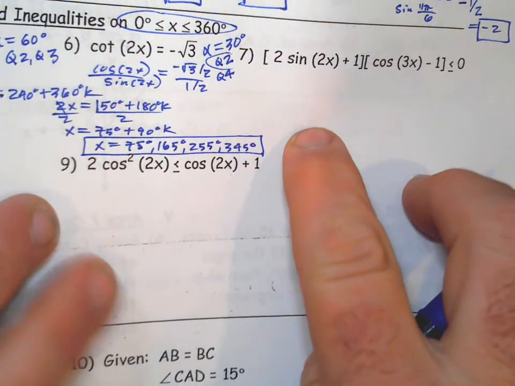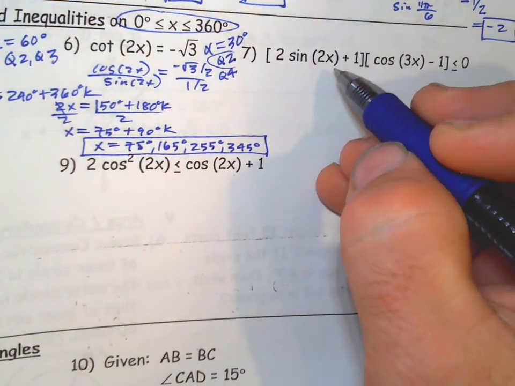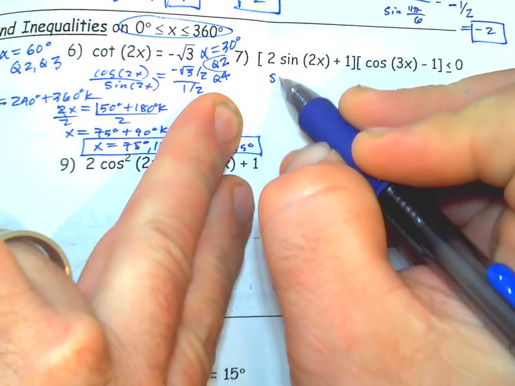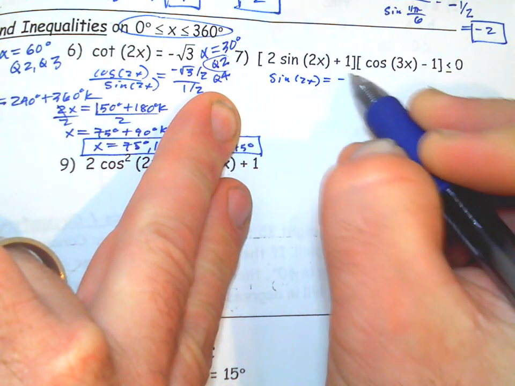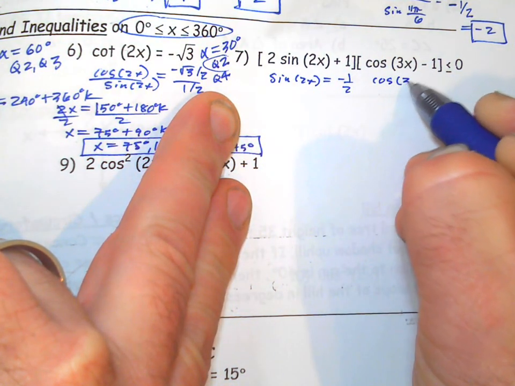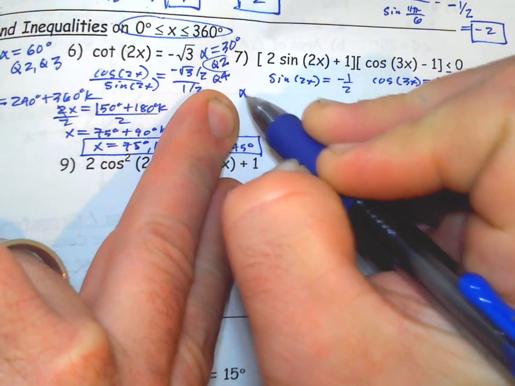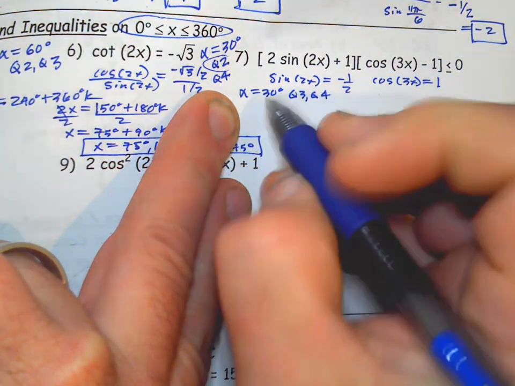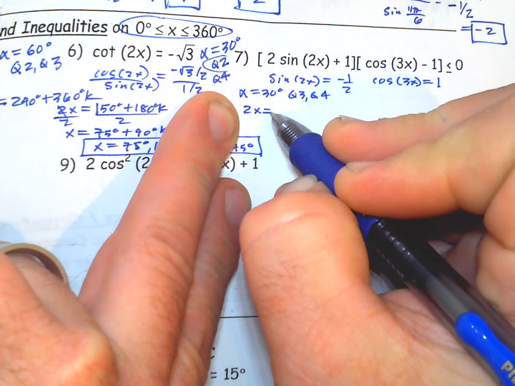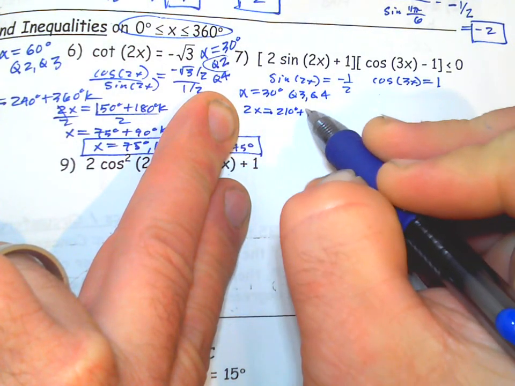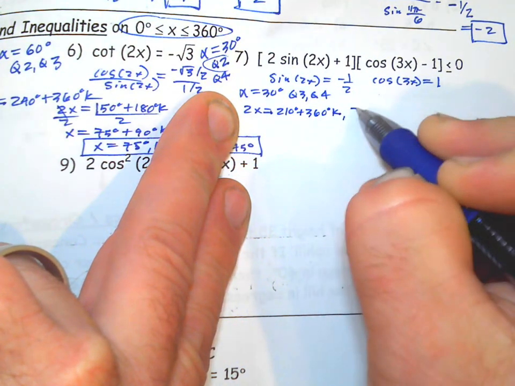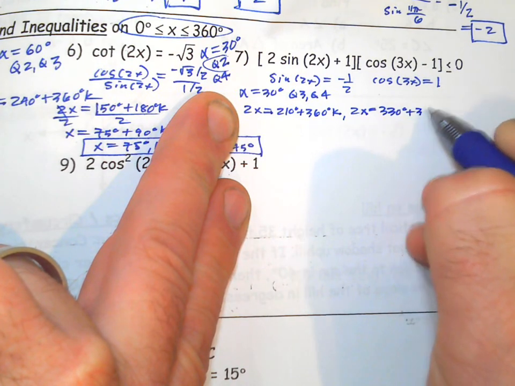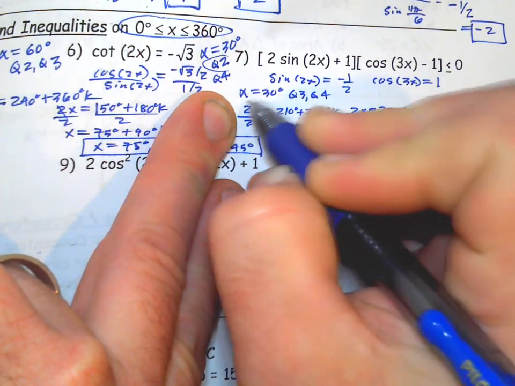All right, and then we have some trig inequalities. So we've got to find the roots. So very much like the work we were just doing, but then you have to do a line check. So we're going to say sine of 2x equals negative 1/2, and cosine of 3x equals 1. Reference angle is 30 degrees. Quadrants 3 and 4 are where sine is negative. So I'm going to do 2x equals, quadrant 3 would be 180 plus alpha, 210 plus 360k. And then the next one is quadrant 4, which would be 360 minus 30, so 330 plus 360k. And then we divide by 2.